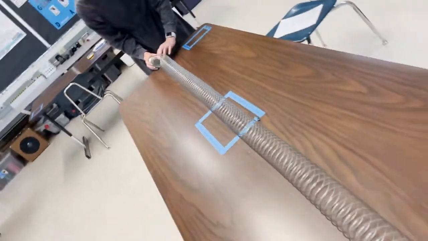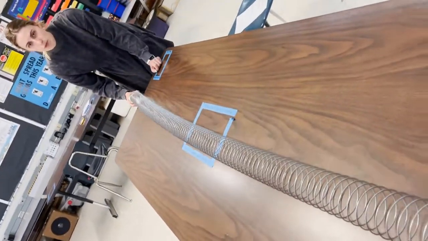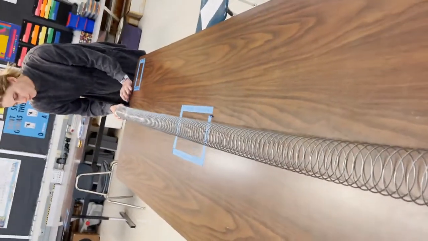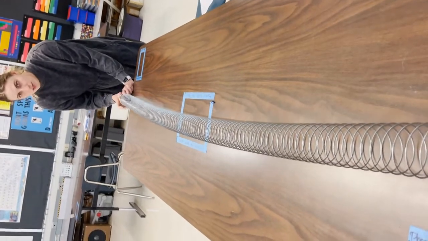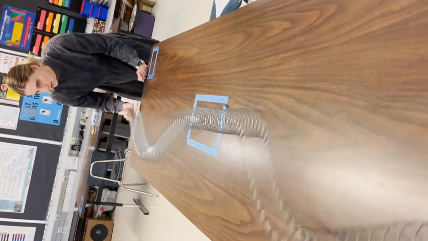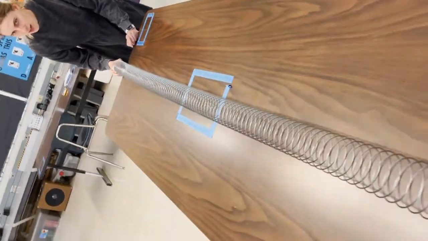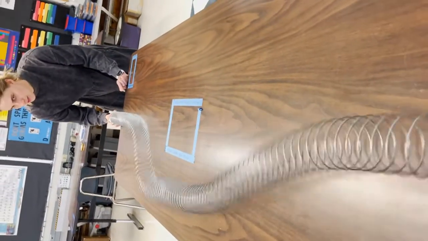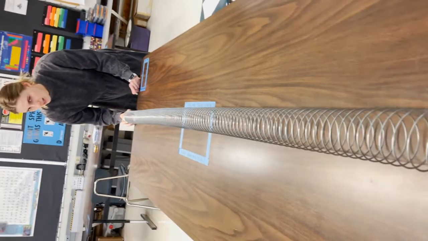Okay, so which side do you want to send it? Let's do this side here. So Boykin and I are both going to send a pulse to the same side, and we're going to move our hand about the same amount. Ready? 1, 2, 3. Again. 1, 2, 3. We got a big bump there when they met.